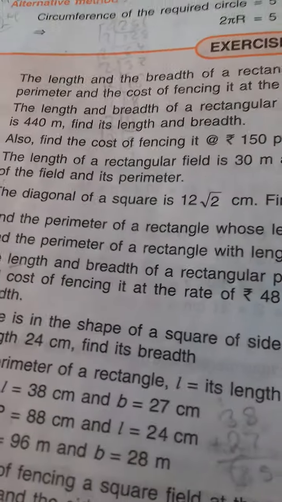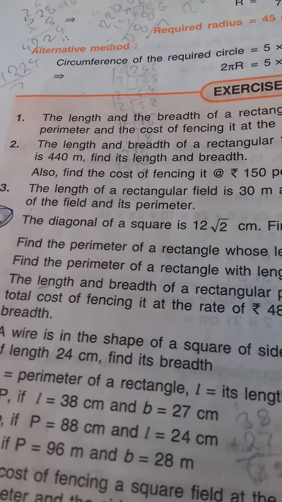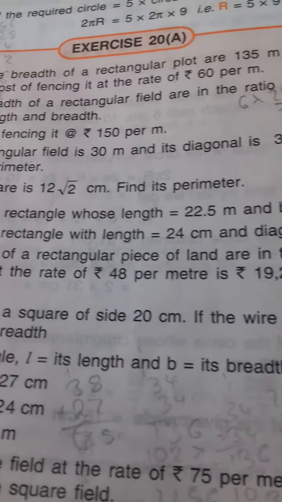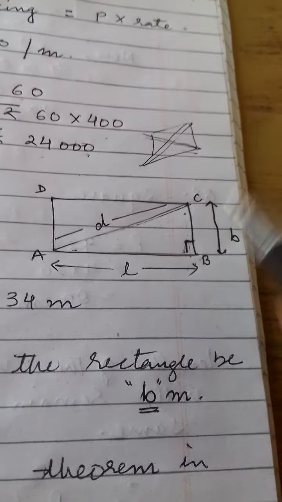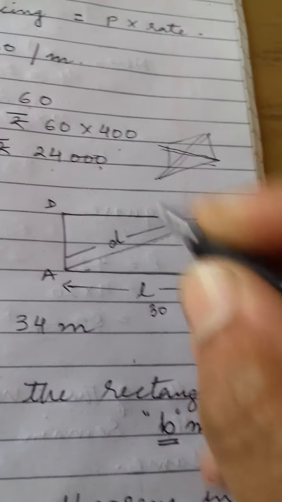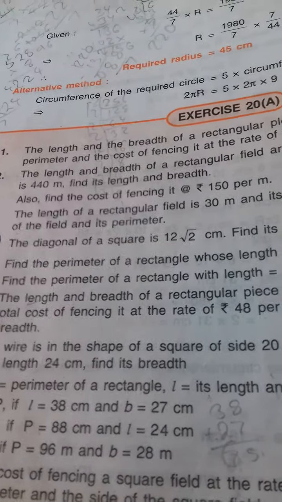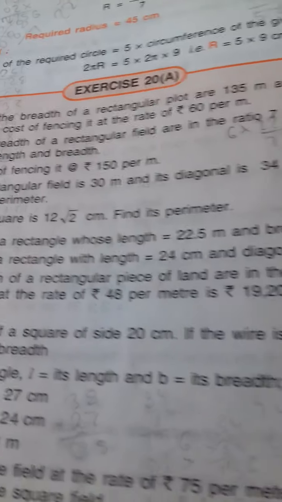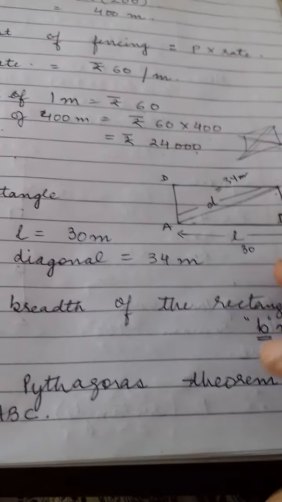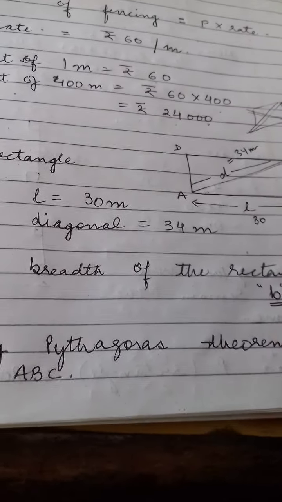Now let us read the question once again, children. The length of a rectangular field is 30 meter and diagonal is 34 meter. Find the breadth of the field and its perimeter. You have to find the breadth and the perimeter.